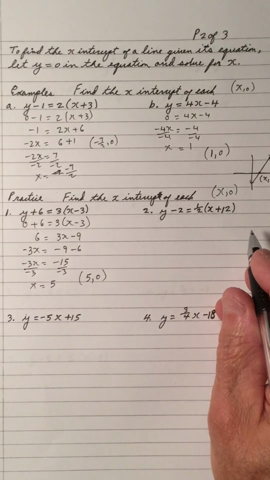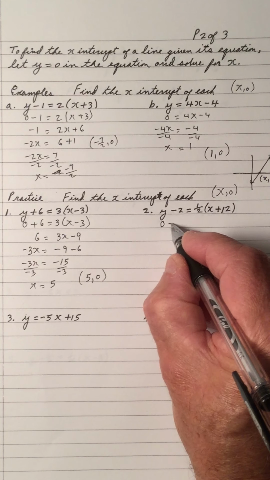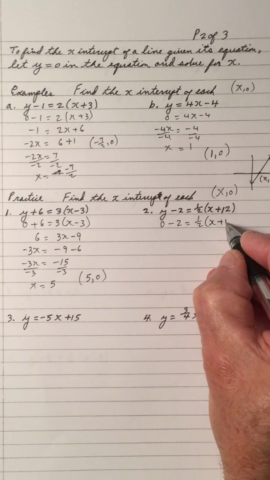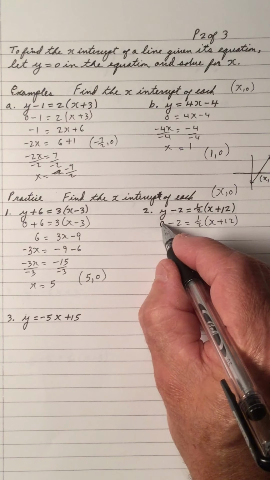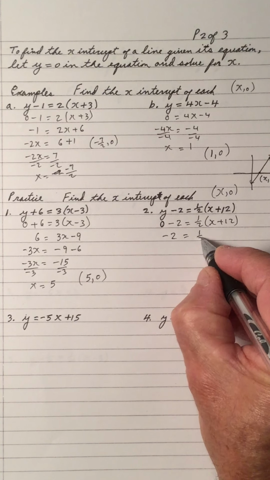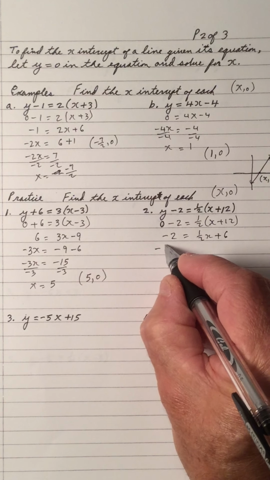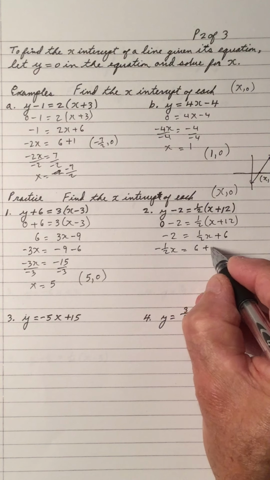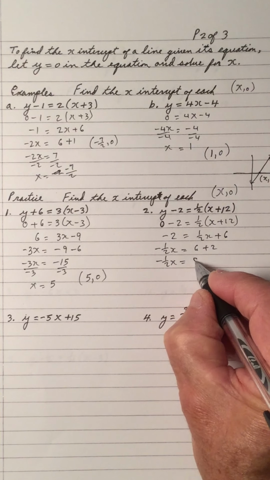Notice y is 0. And we have another point-slope form. We sub in y equal to 0, and we solve for x. 0 minus 2 is -2. A half times x is a half x. A half of 12 is 6. The x goes to the left side to become negative, and the -2 goes to the right side to become positive, and negative a half x equals 8.